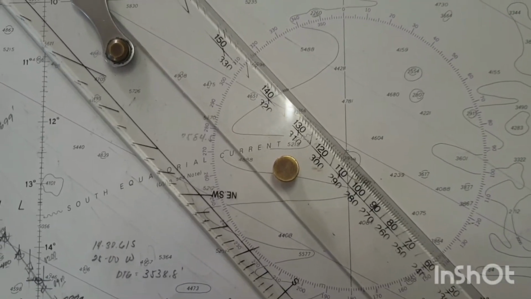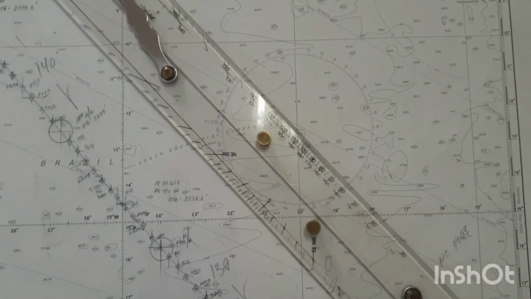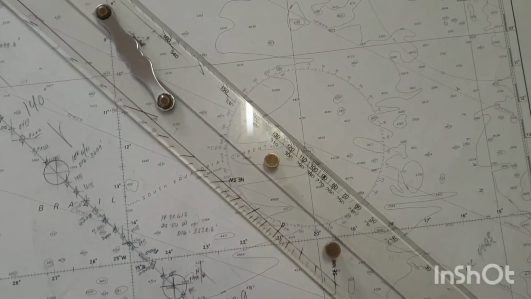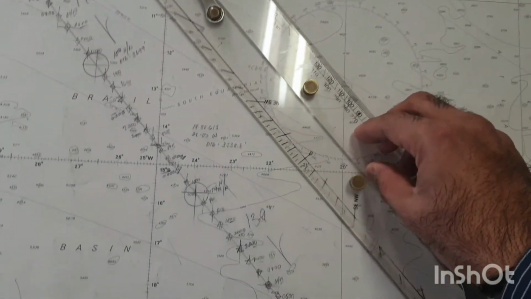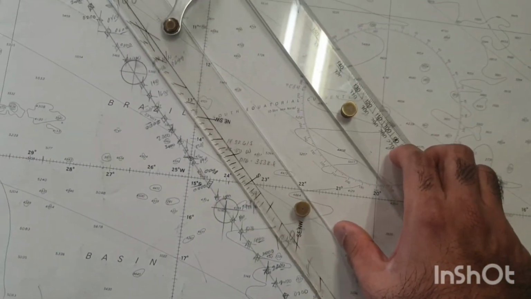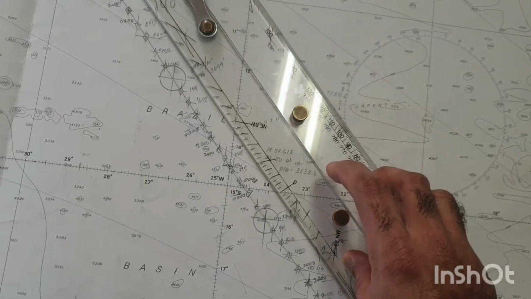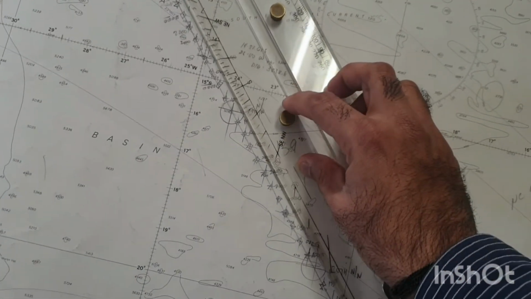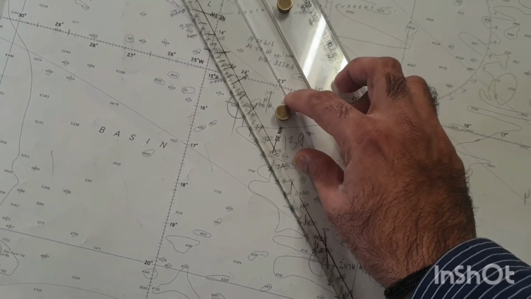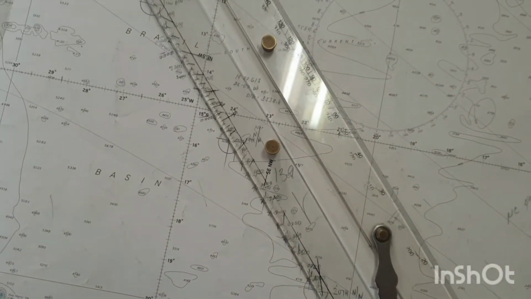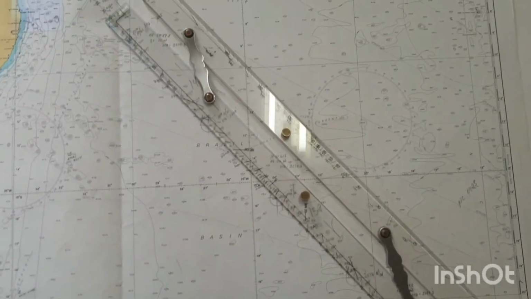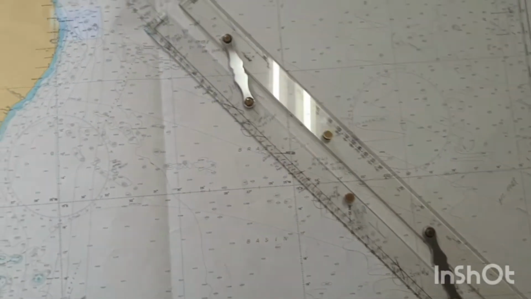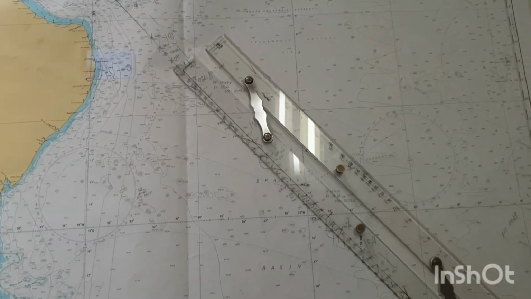Once you have connected both these points, this is at a 139 degrees angle. Just hold one side of the ruler, and move the other one. You see, exactly it comes to 139 degrees. So you can draw a line of the required angle using a parallel ruler.